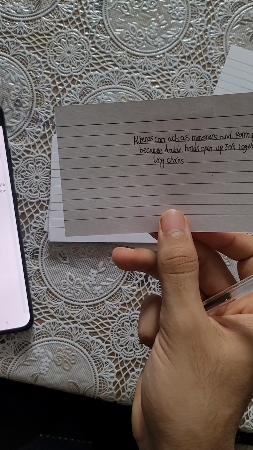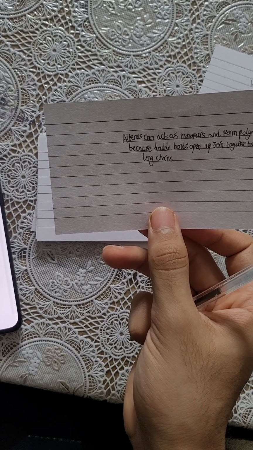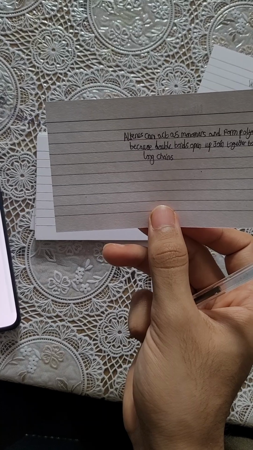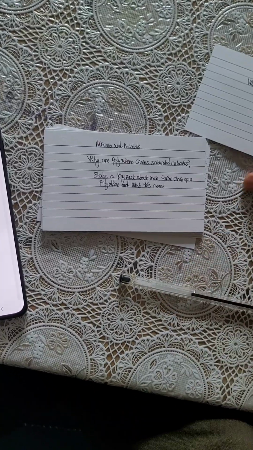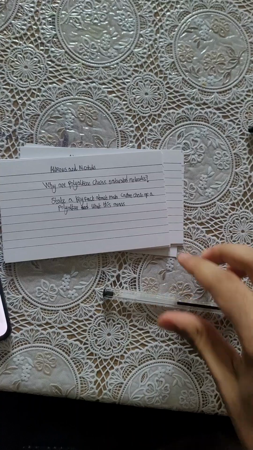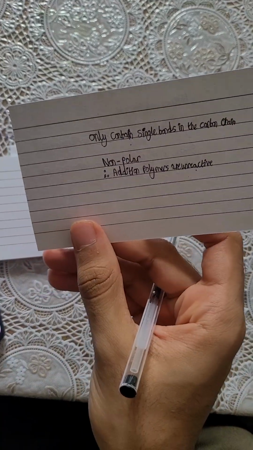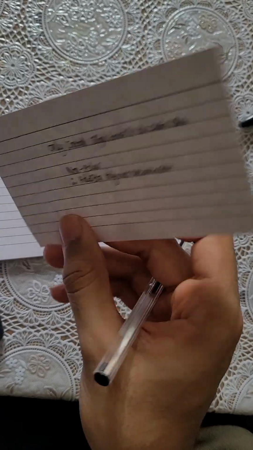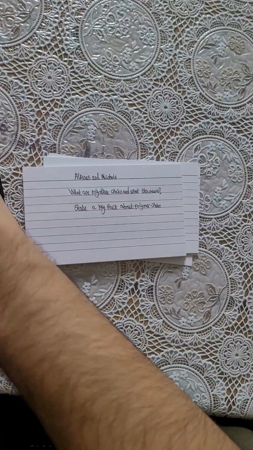Well, alkenes act as monomers and the double bonds open up together to make long chains. They never ask you what is a polymer. Again, useless flashcard. Why are polyalkene chains saturated molecules? They only contain single bonds, and the main carbon chain in polyalkenes is non-polar, and therefore they're unreactive.